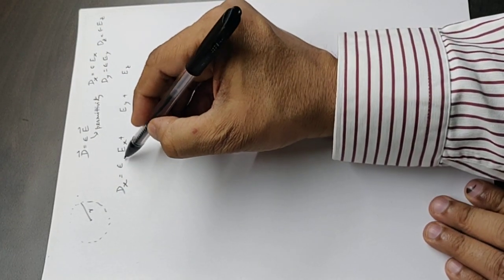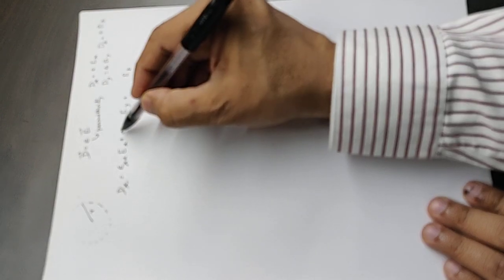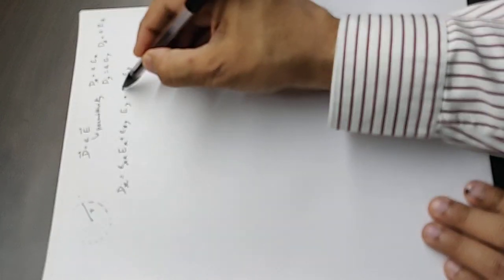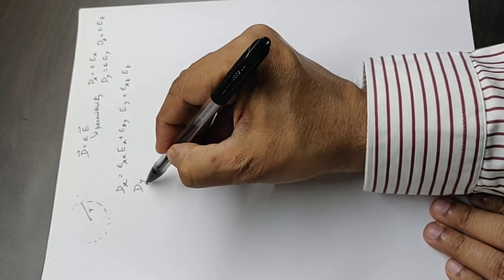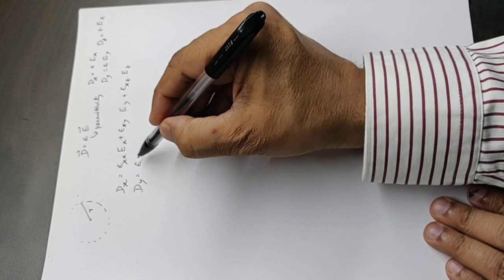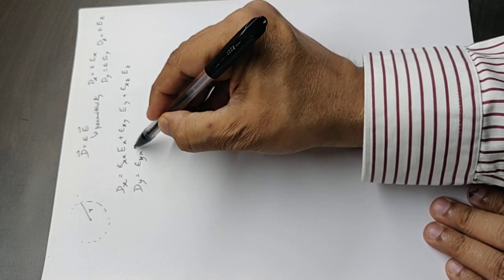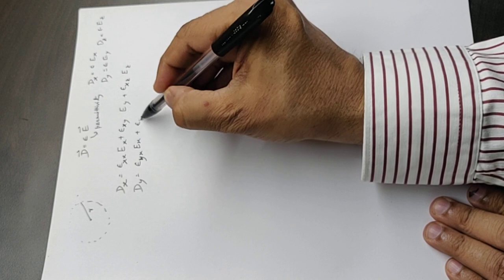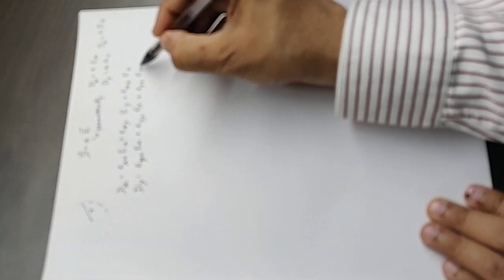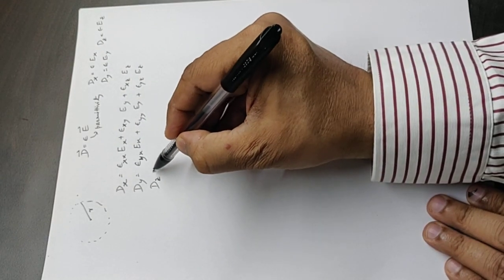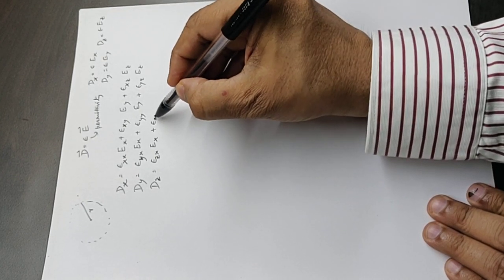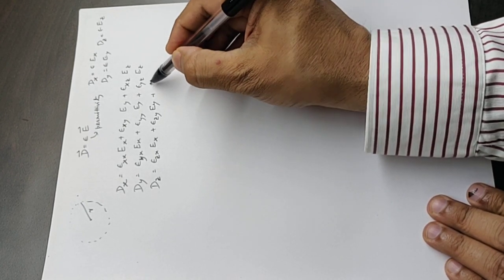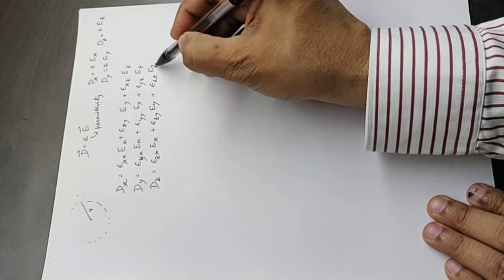Let me take the multipliers as epsilon xx, epsilon xy, and epsilon xz. Similarly we can define Dy as epsilon yx Ex plus epsilon yy Ey plus epsilon yz Ez, and Dz similarly would be epsilon zx Ex plus epsilon zy Ey plus epsilon zz Ez.